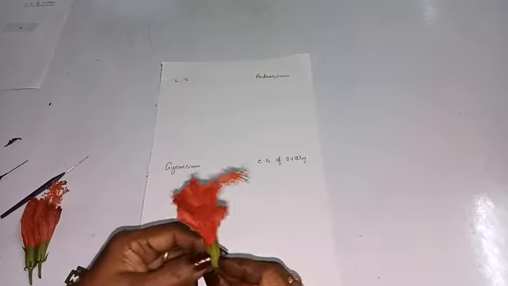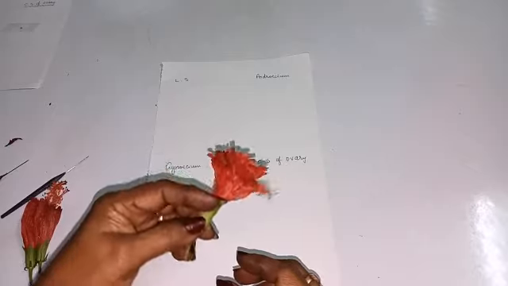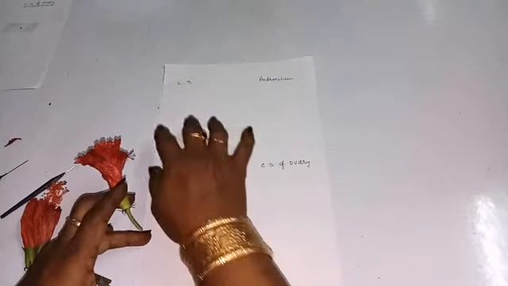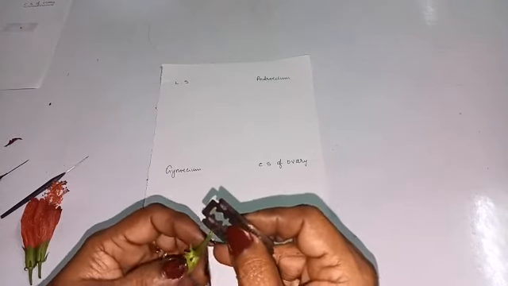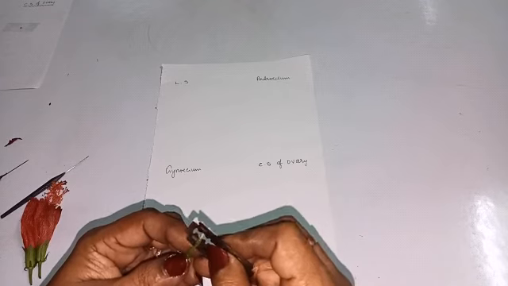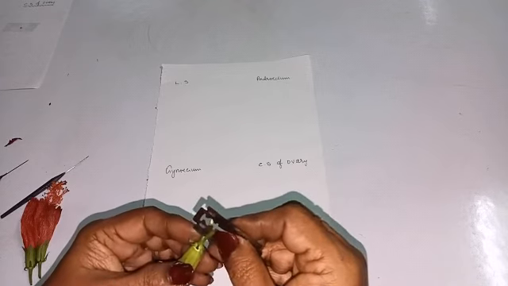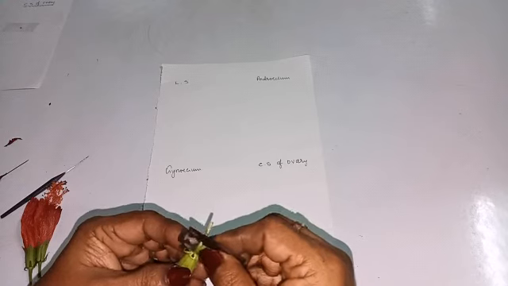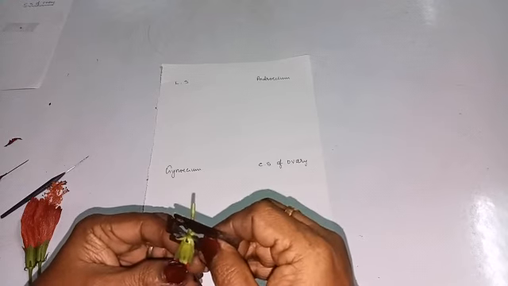Now we are going to see how to dissect the hibiscus flower. In ISC, we are having LS, isolating Andersium, Gynoecium, and CS of ovary. We are not going to separate different whorls. We have to dissect the flower in these things only. So first we are going to take LS. Keep the flower upside down like this. Cut into 2 halves.